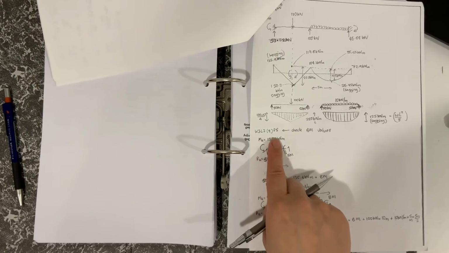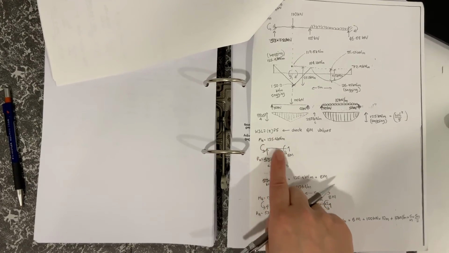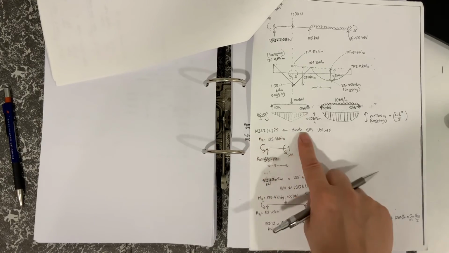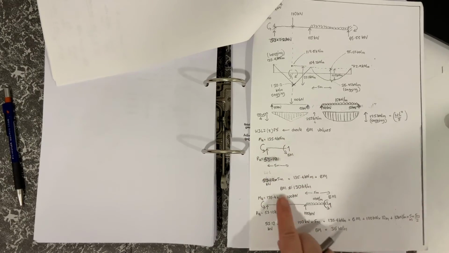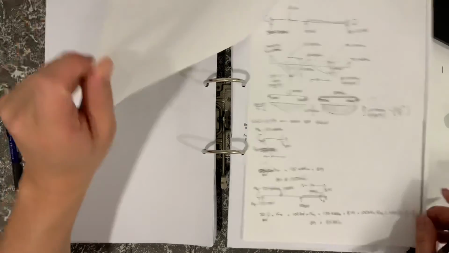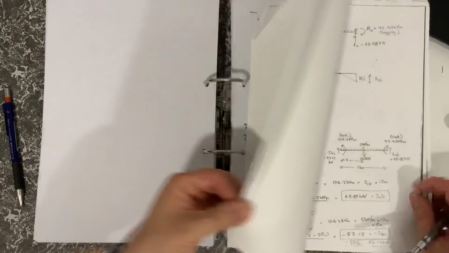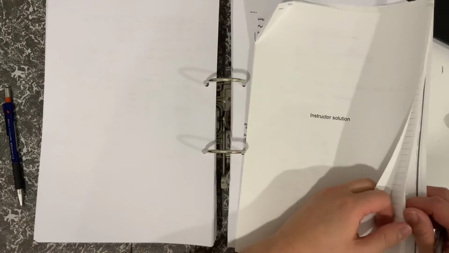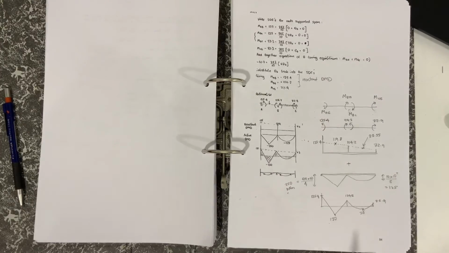And then the final bit is just to check the bending moment values and just make sure that they all come out okay. So this would be a fully worked out solution for that.